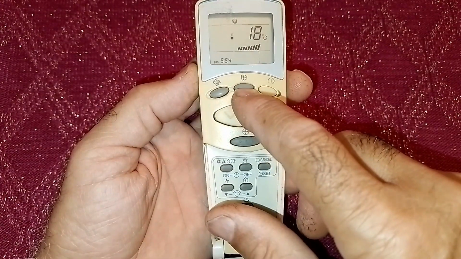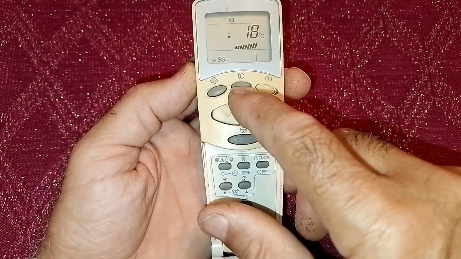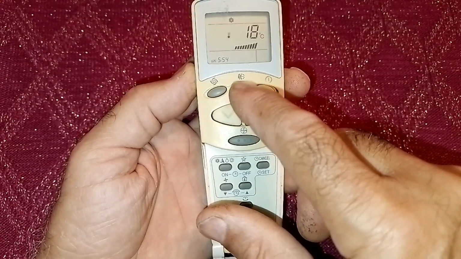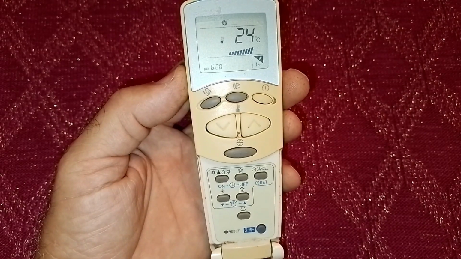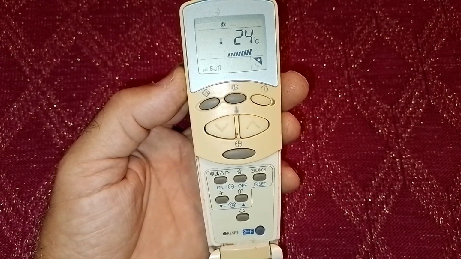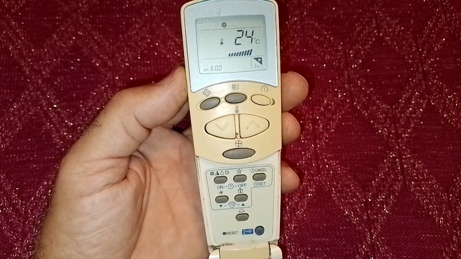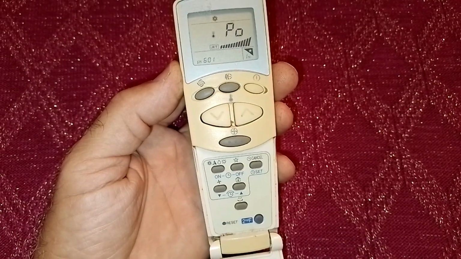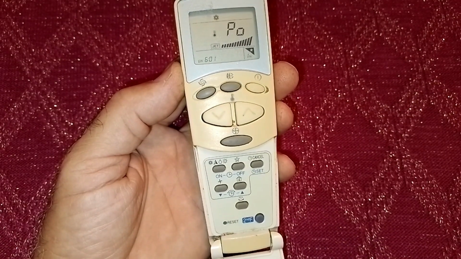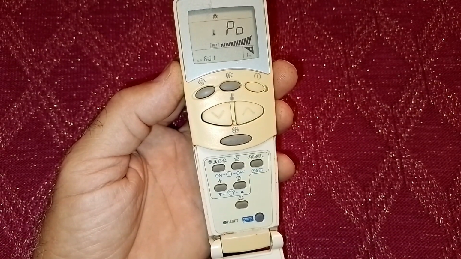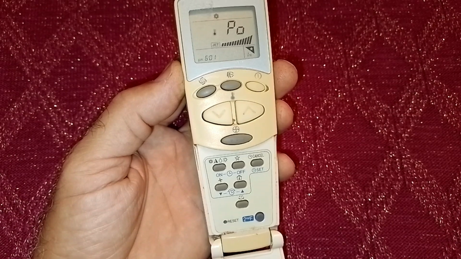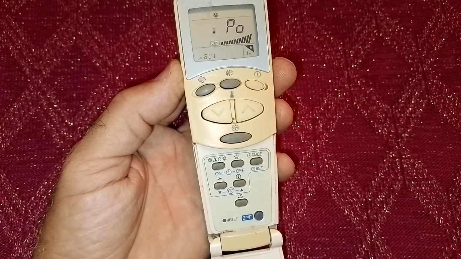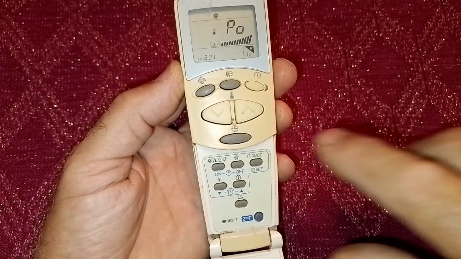We can use the swing button to move the blind of the air conditioner. Sometimes we want our room to cool down quickly. In this case, we can use the jet cool button. When this button is pressed, the air conditioner will operate at the highest speed for 30 minutes and then return to the previous fan speed mode.